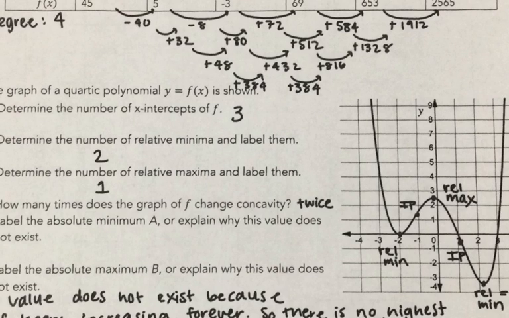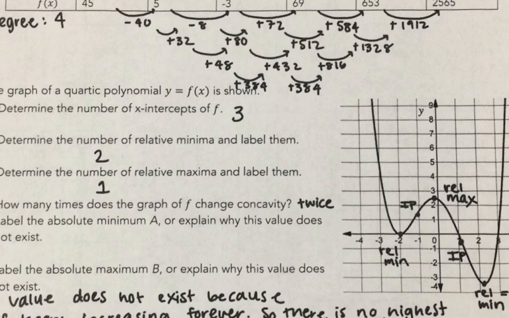Questions there? So there's 3 different concavities, right? There's a concave up section, concave down, concave up, but there's only 2 times it changes because it has to start out as something. So it starts out as concave up.